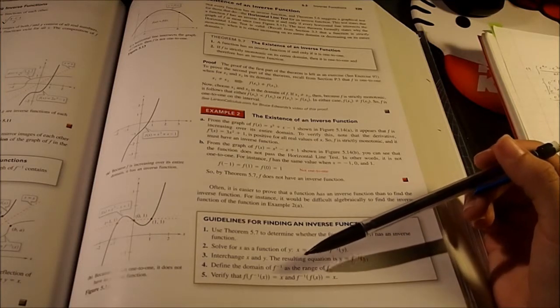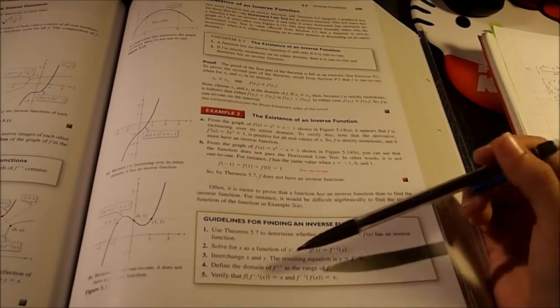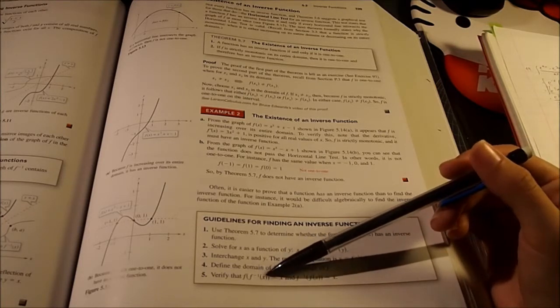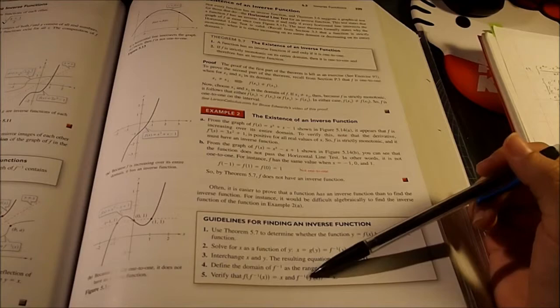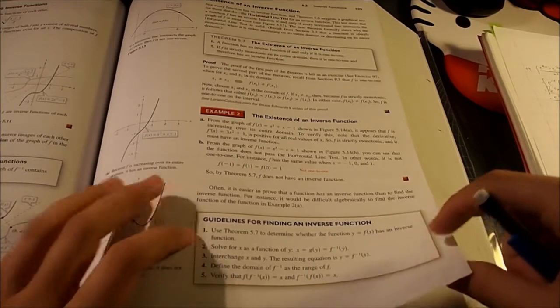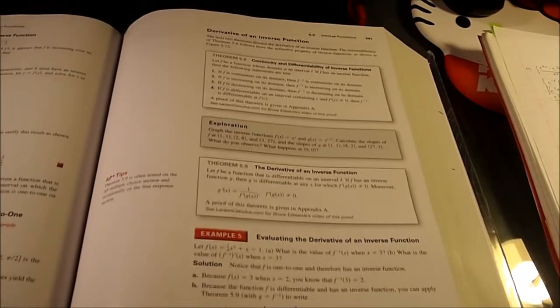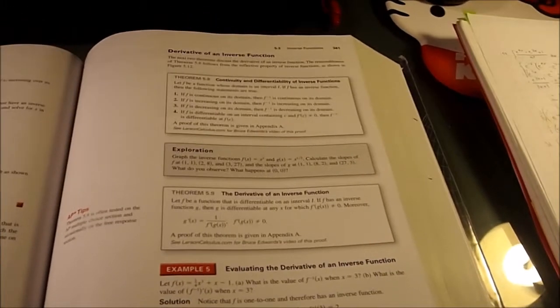Define the domain of f inverse as the range of f. Verify that f of f inverse of x is equal to x, and f inverse of f of x is equal to x. And these are the steps that we followed in the previous practice problem too.